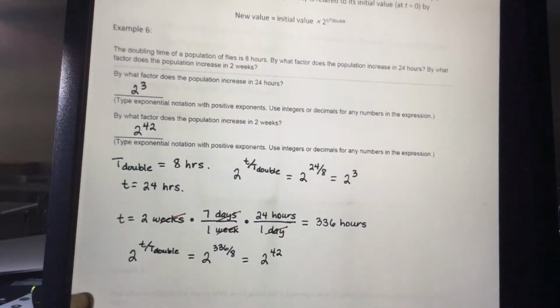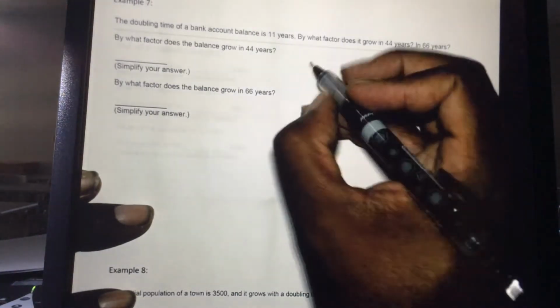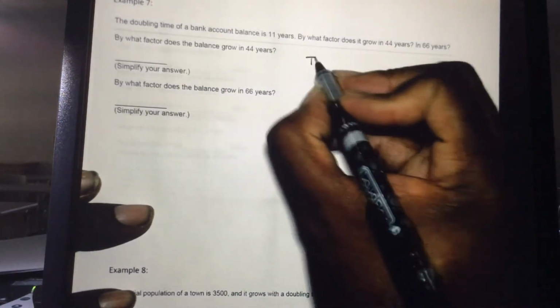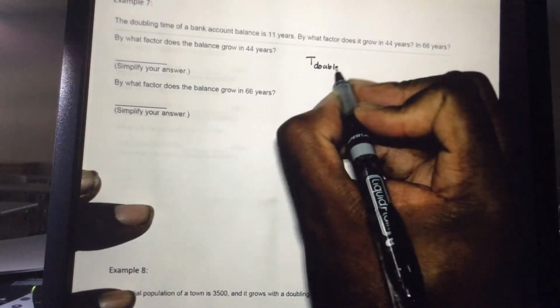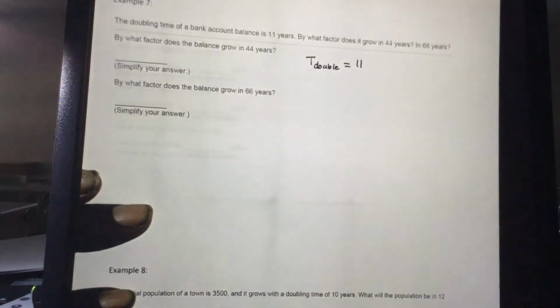Okay, all right, let's look at example 7. The doubling time of a bank account balance is 11 years. By what factor does it grow in 44 years and in 66 years? Here they want us to simplify our answer. So in this case, your t sub double, that's the doubling time, is 11.